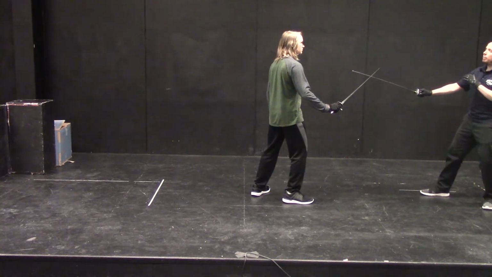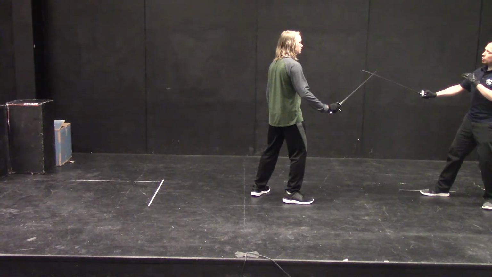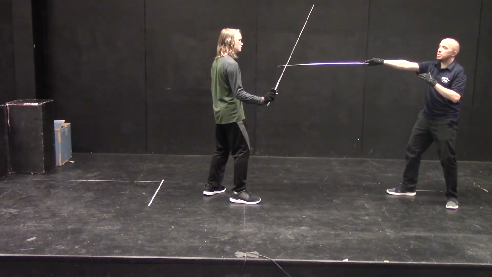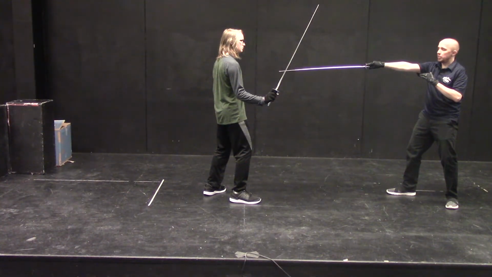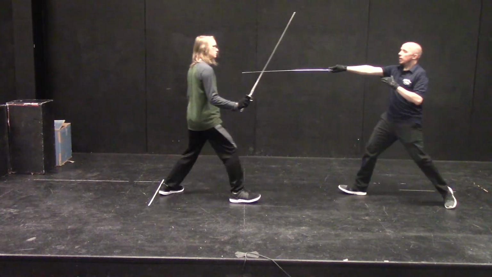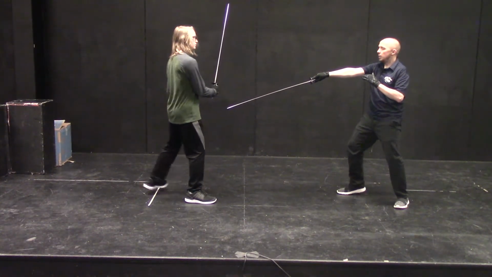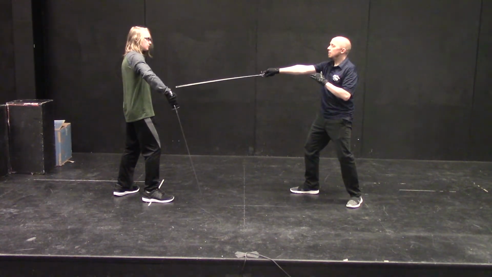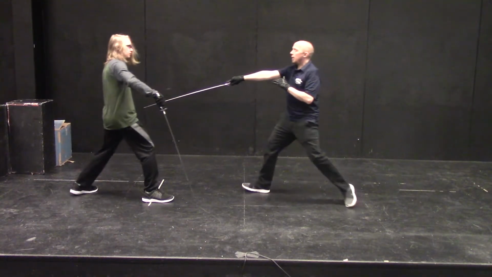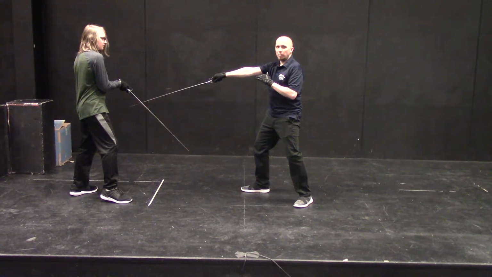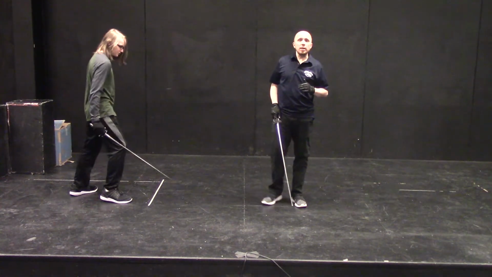So let's start again from a guard of 3, and I do a beat attack, and Dante retreats, I advance, and deceive before the parry happens. And Dante retreats, he starts to parry, and I deceive before the parry happens. He retreats, and I deceive, and he retreats, and he parries 7. There we go. Successful final parry. Okay, so that is the sequence that I'd like you to do.